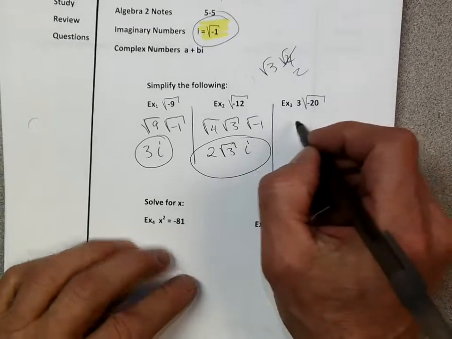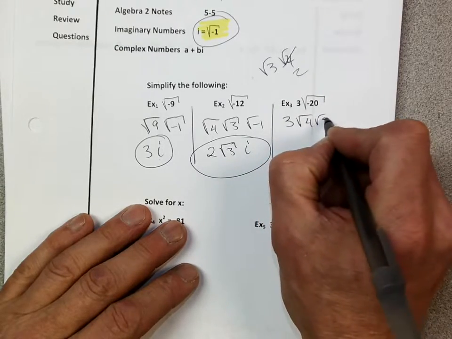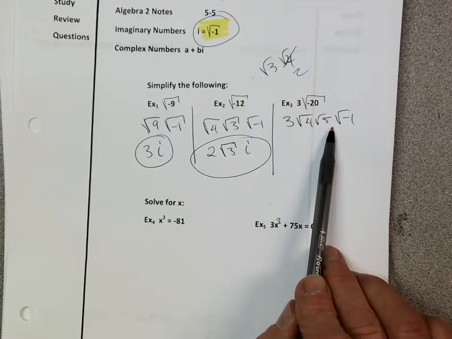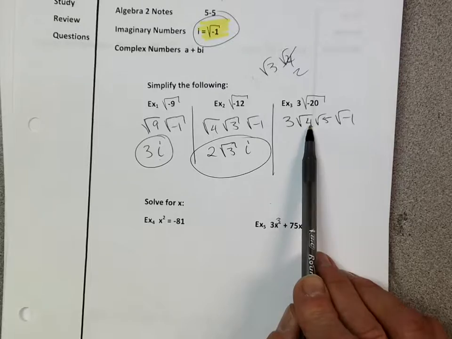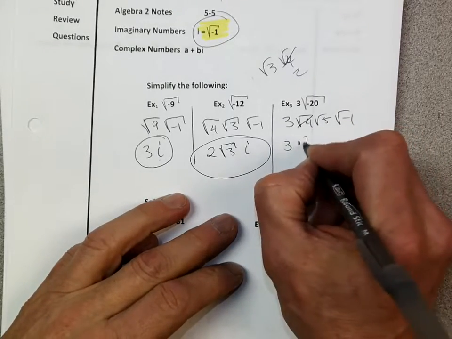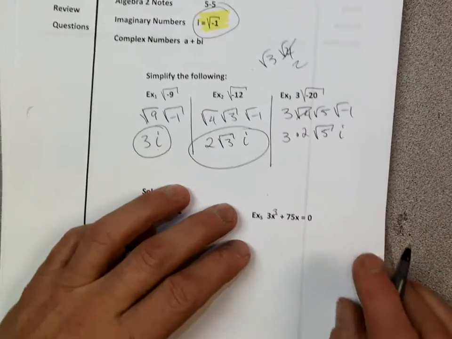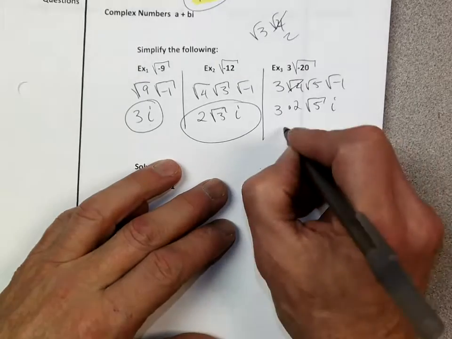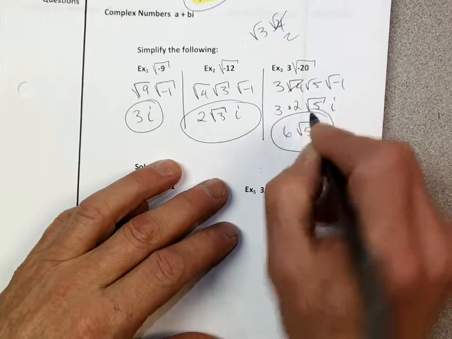Okay, now, example 3. I'm going to go square root of 4, square root of 5, and square root of -1. You could put 5 and 4, but you know I like the 4 first, right? Because then it pops out in front. Okay, so then I'm going to go 3 times 2 times the square root of 5 times i, which is 6 square root of 5 i.